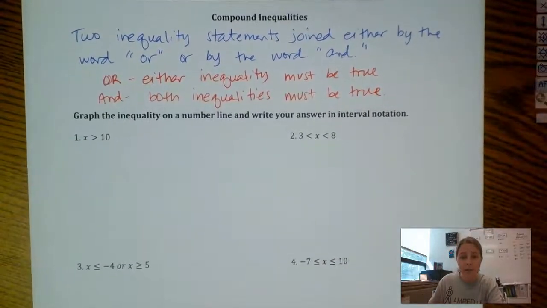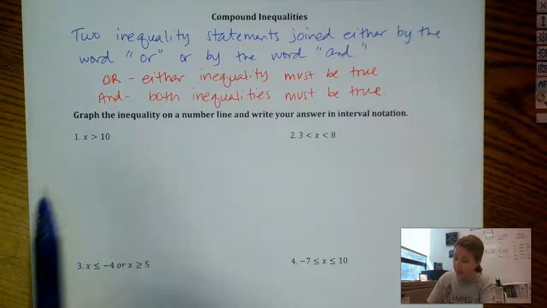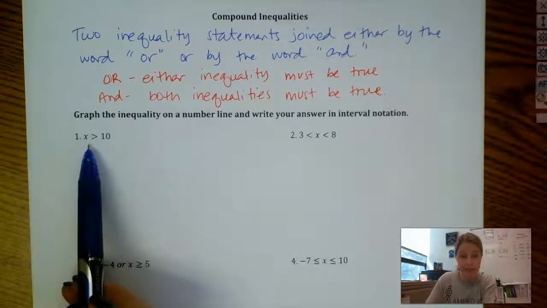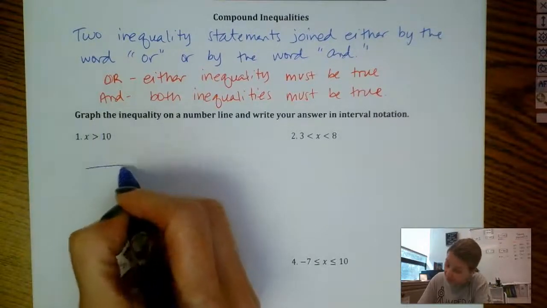Okay, so I only have 5 examples here, and all we're doing is graphing the inequality on a number line, and then we're going to write our answer in interval notation. Now, the first one here is just what we have been practicing all along, okay? So let's make that number line.